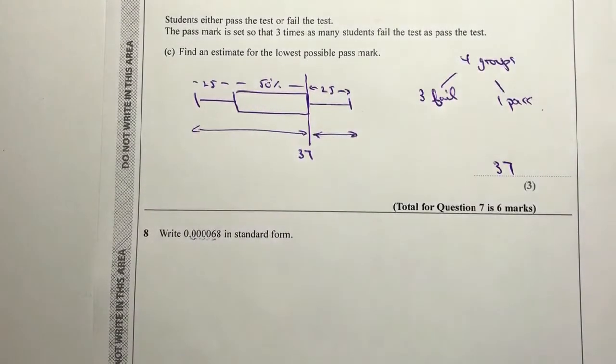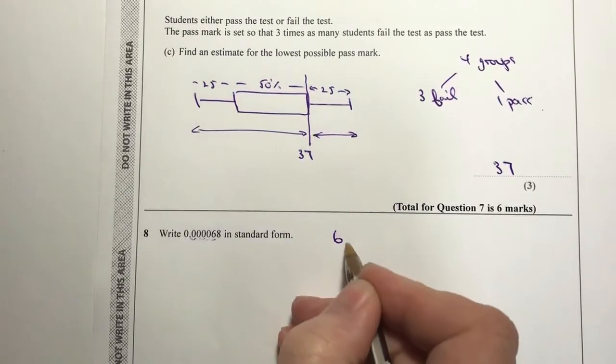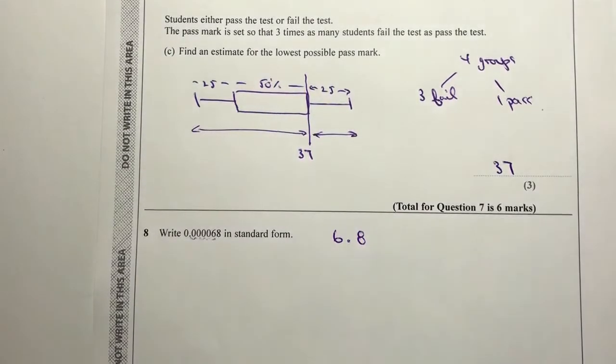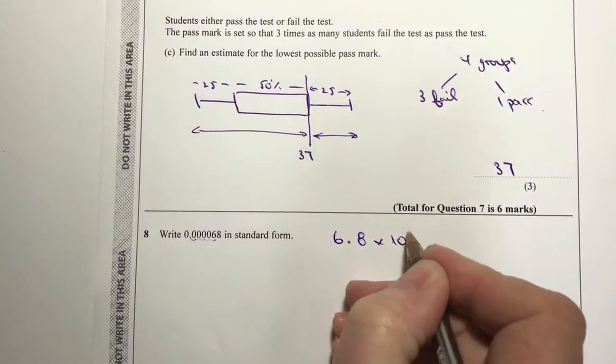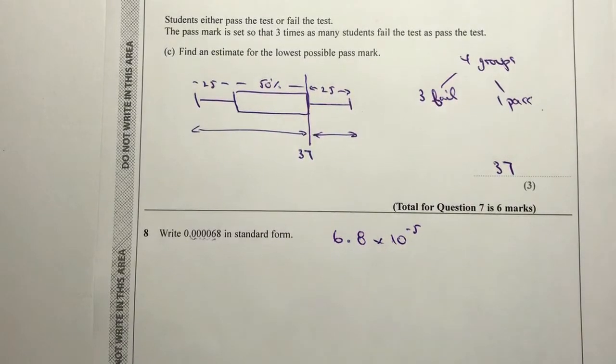Okay, remember the standard form has to have the first number between 1 and 9. So in this particular case, I've changed it to 6.8 and I've moved the decimal point backwards 5 places, so it's 10 to the minus 5. Okay, hope that's all right for you.